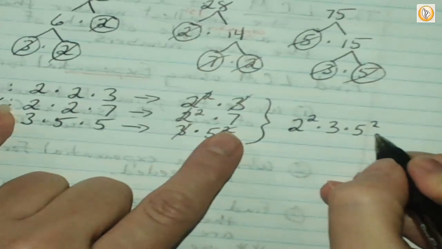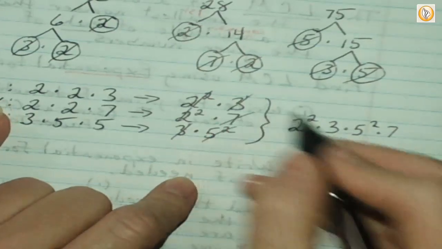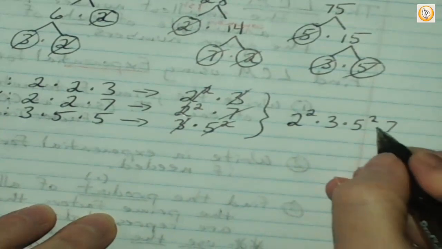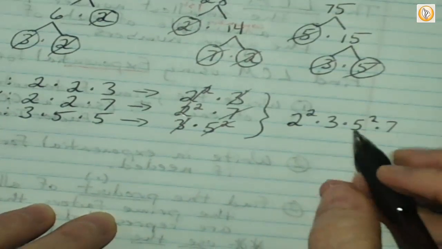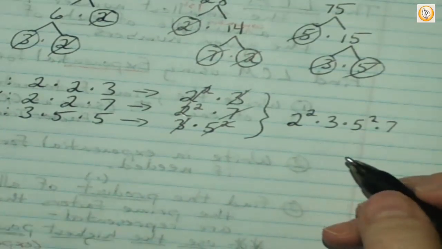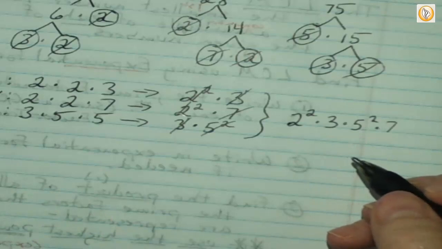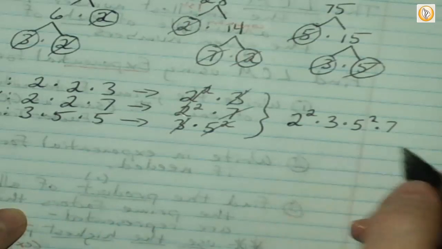And then the last one is 7. So do you see how we're using all of the prime factors, all of them, but we're choosing the ones with the highest power? Do y'all see that? Okay, now we work it out.